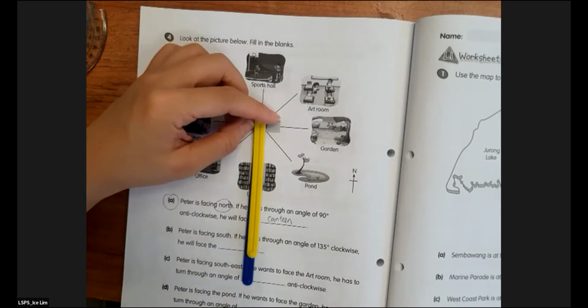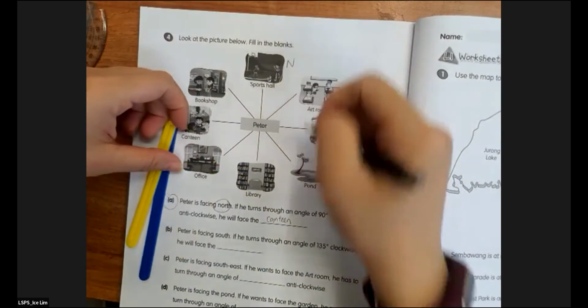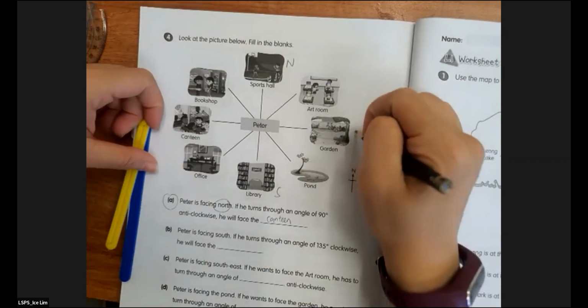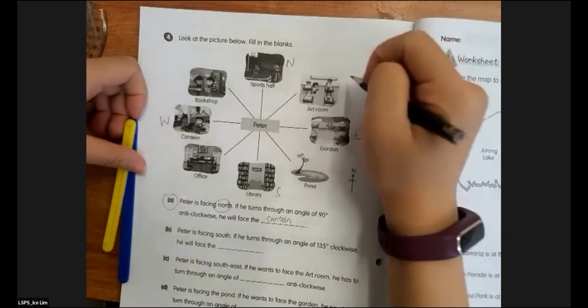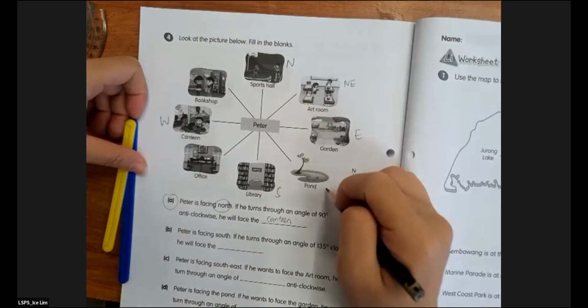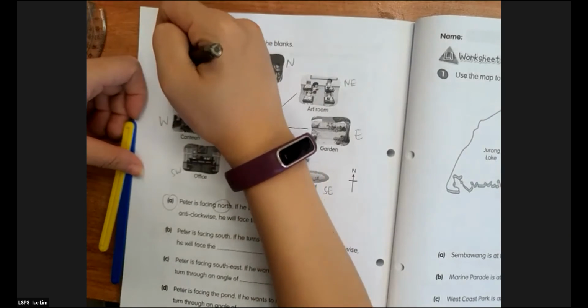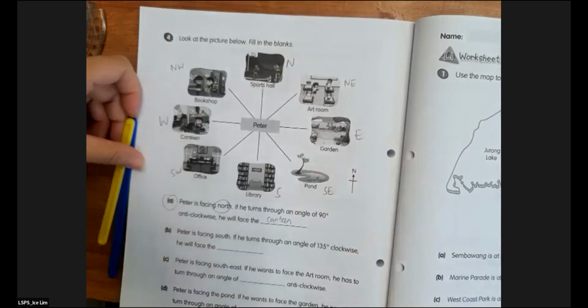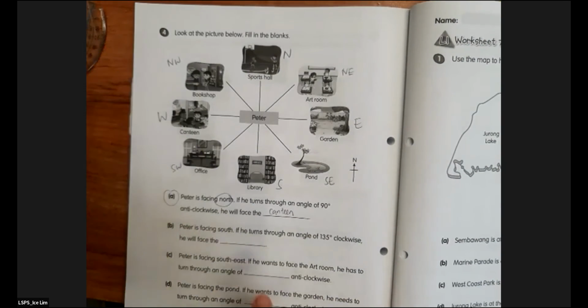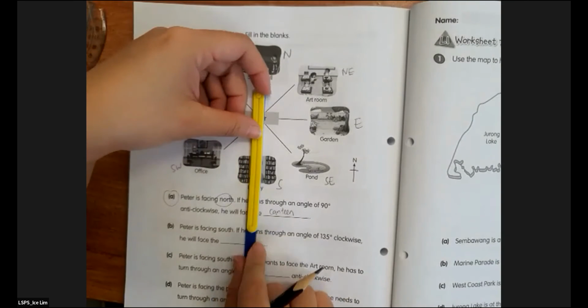So one thing to help you is you write down all the north, south, east, west first. It will really help you to make things easier. Then you go south. Peter is at south.